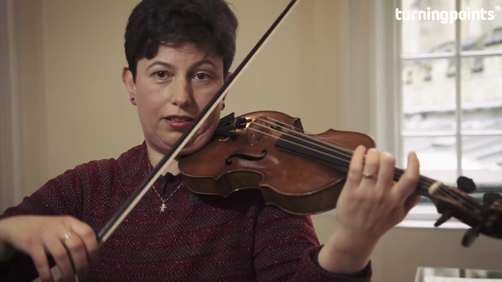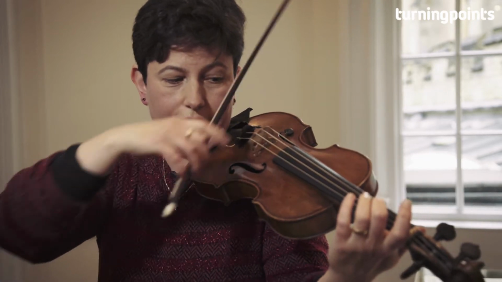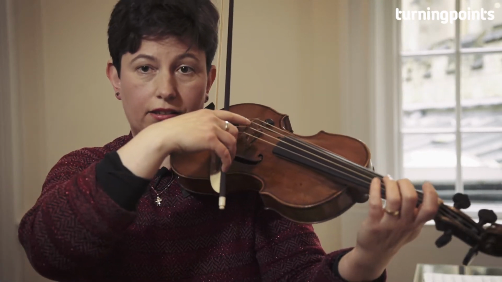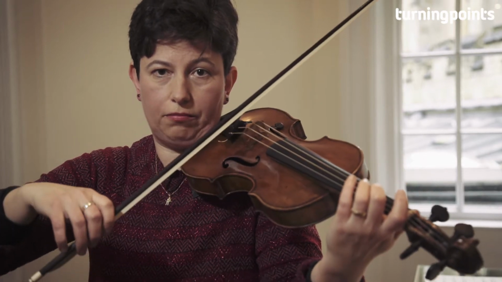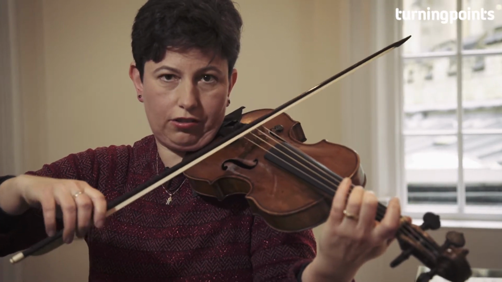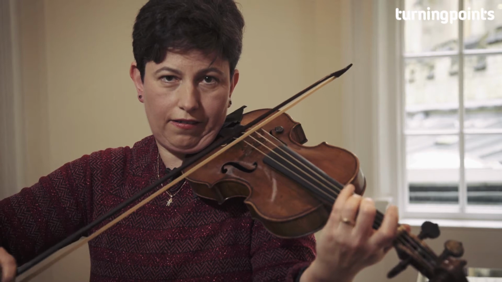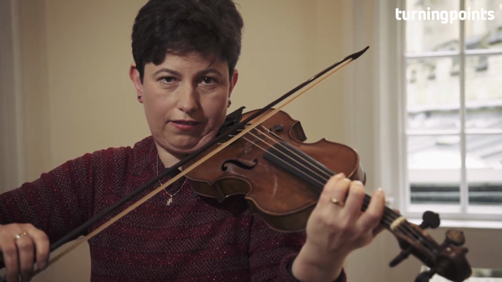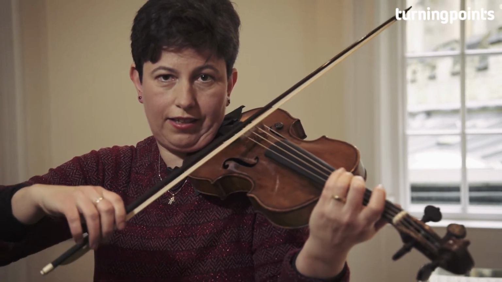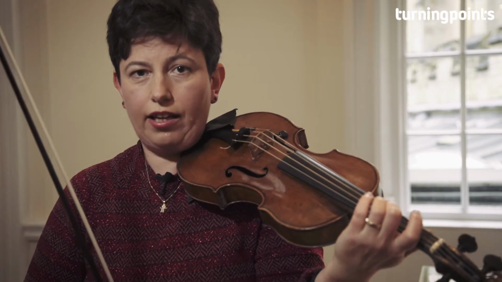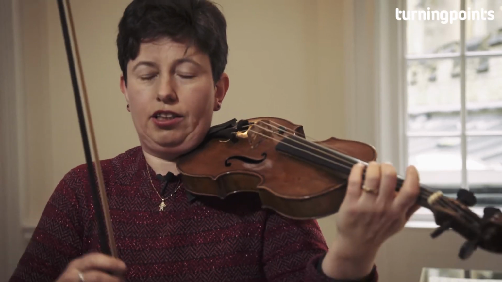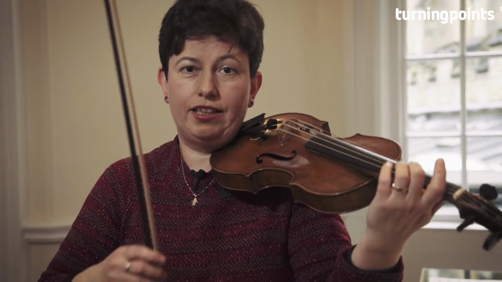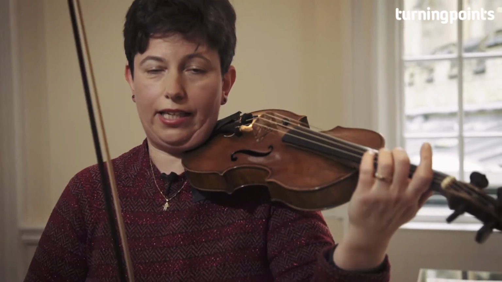Or you can play it what we call sul ponticello, which is near the bridge, this little bit here, which gives a very icy sound. Which makes it sound as if you were shivering on a very cold winter day in some icy landscape.